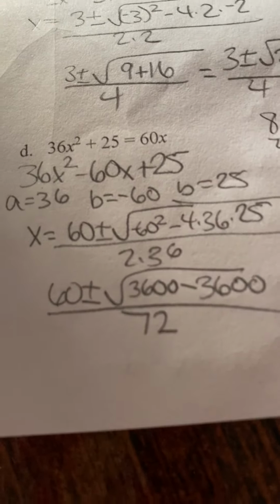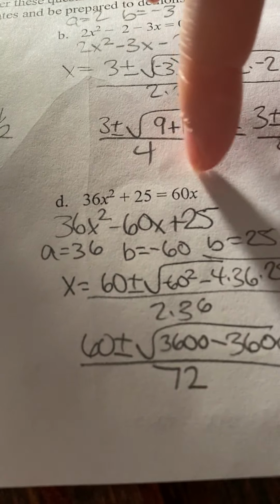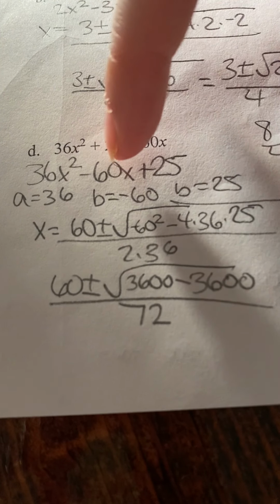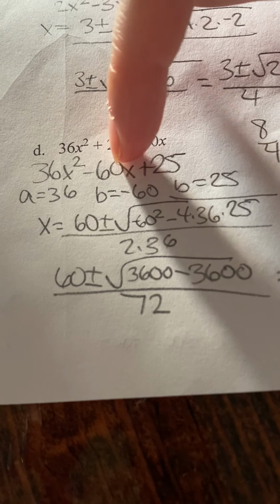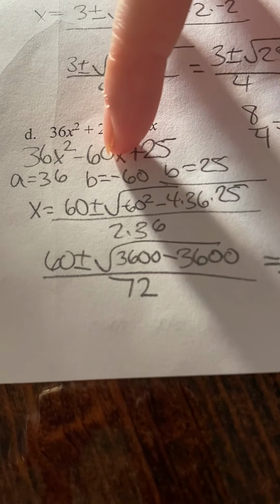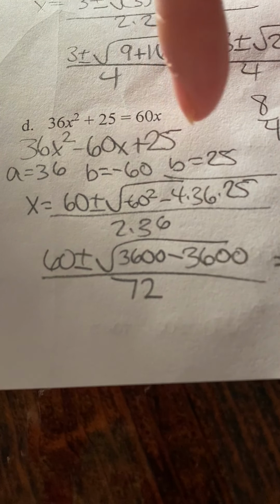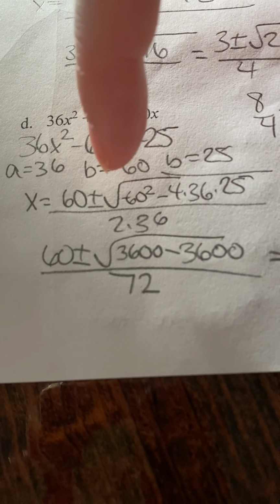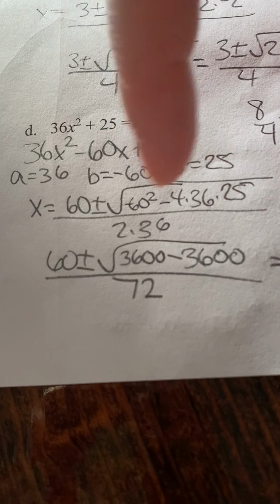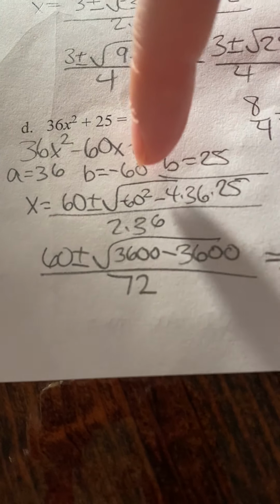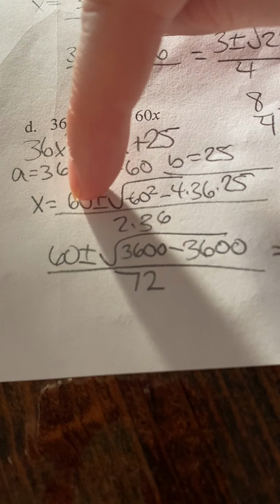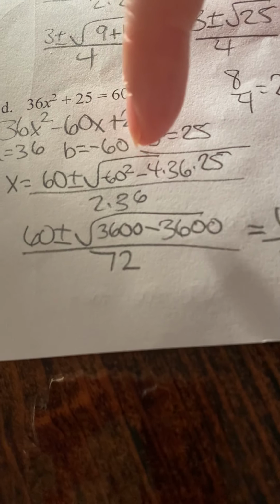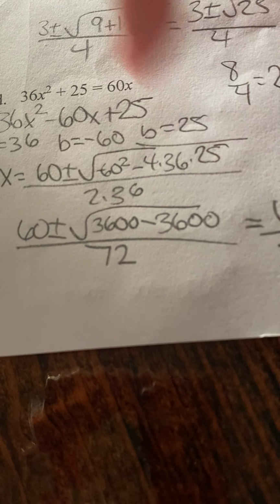Let's look over at D. This time it doesn't equal 0, so we need to subtract 60x from both sides. When you do that, make sure you see that 60 is your B and not your C, because it does have the x variable. So there's your A, your B, your C. Then you get x equals negative b plus or minus square root b squared minus 4ac all over 2a. So then b, since it's a negative 60, make it a positive, plus or minus square root, this is b squared, negative 60 squared, minus 4 times a times c.